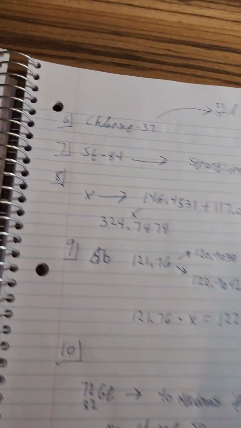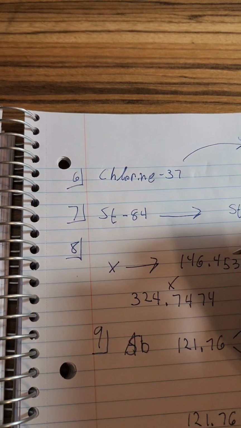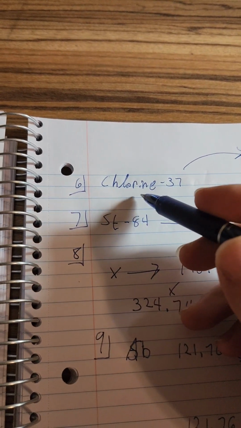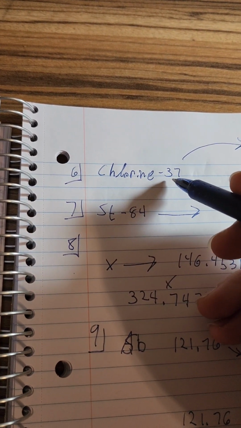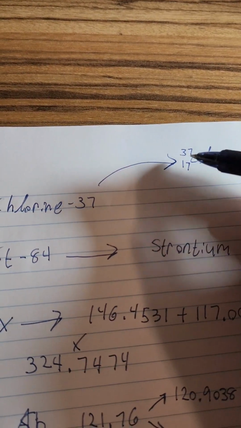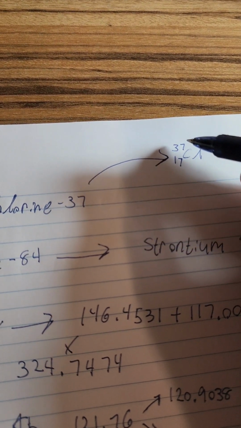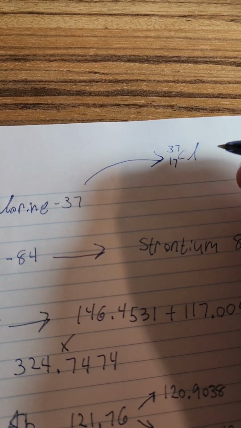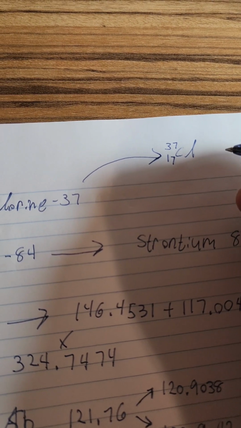All right, so the first question, the fill in the table, is just chlorine. So chlorine 37, this number always goes in the top left. It's the mass number. So you're going to write chlorine like this, 37 in the top. You're going to minus the number of protons to get the neutrons if you need them.